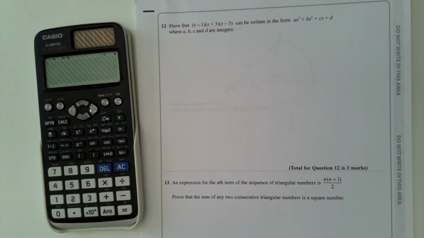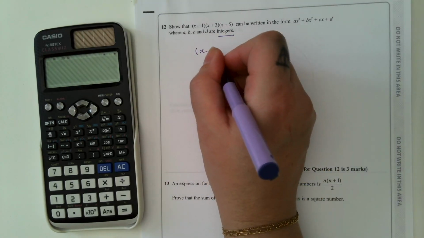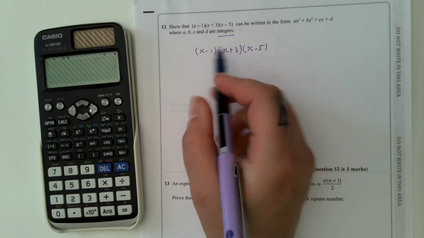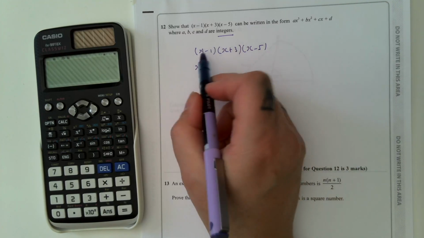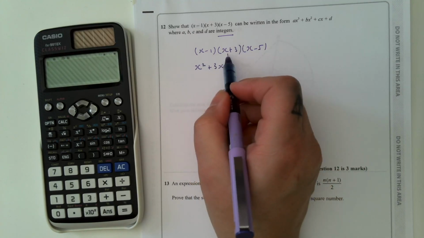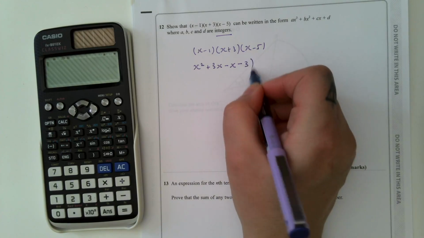Question 12. Show that the triple bracket can be written in the form ax cubed, add bx squared, add cx, add d, where a, b, c and d are integers. Integers simply means whole numbers. So I'm going to expand those triple brackets. I'm going to start by expanding the first two brackets. So x times x is x squared, x times positive 3, positive 3x, negative 1 times x is negative x, and negative 1 times 3 is negative 3.